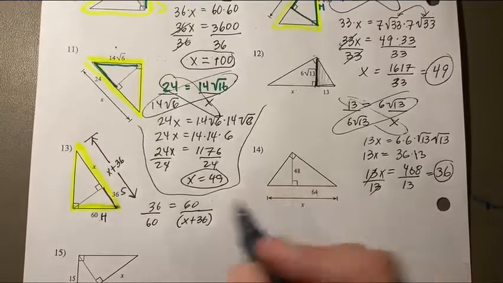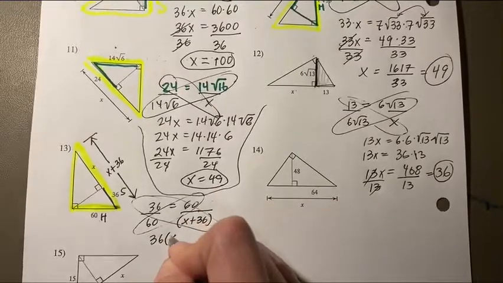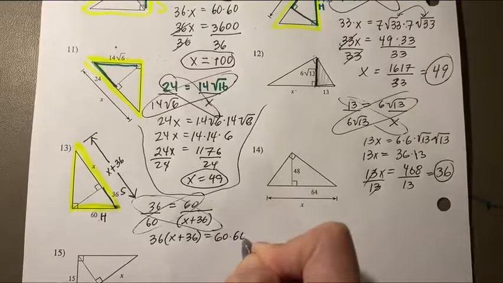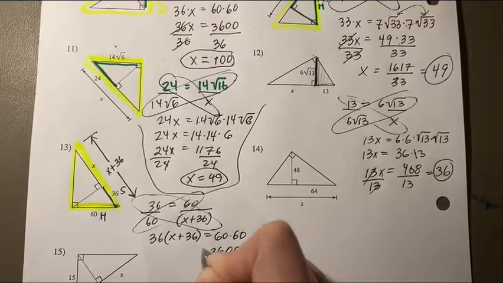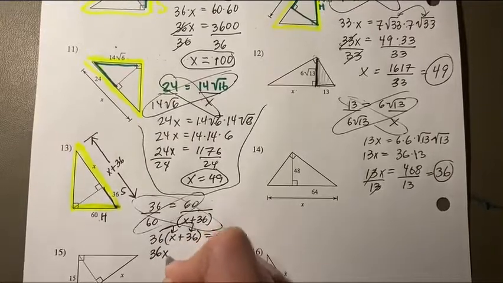Okay, so we're going to have to distribute here. So we get 36 times this stuff. And then on the other side, just 60 times 60. Okay, so I'm just going to distribute here.